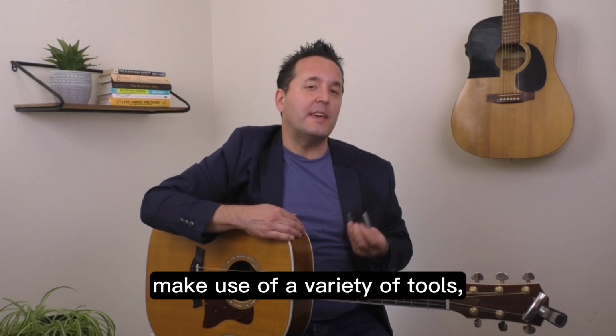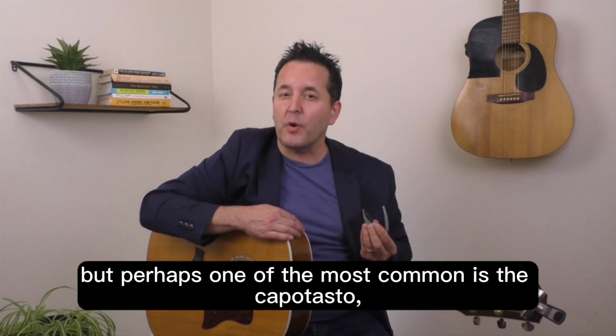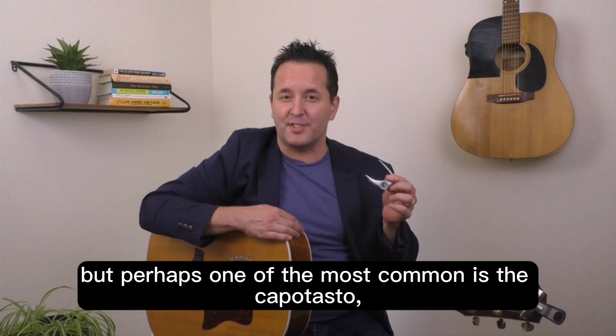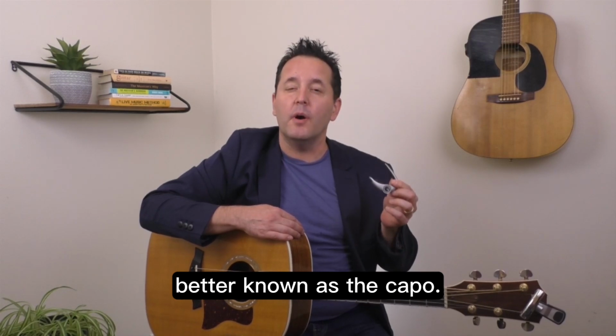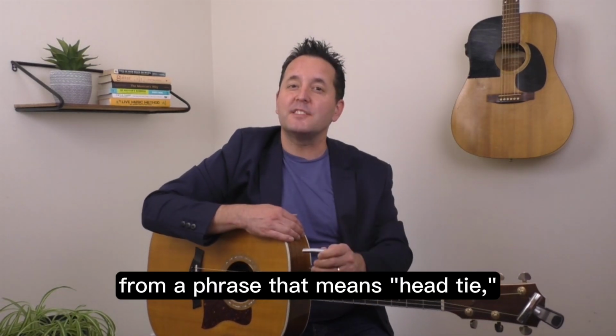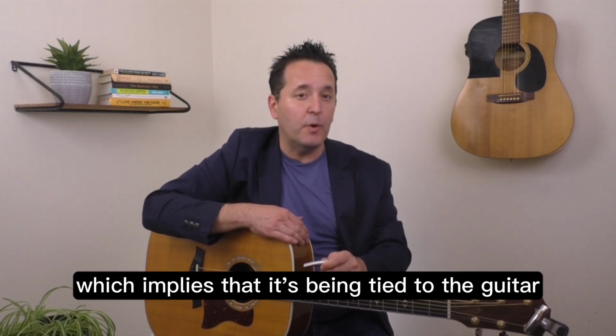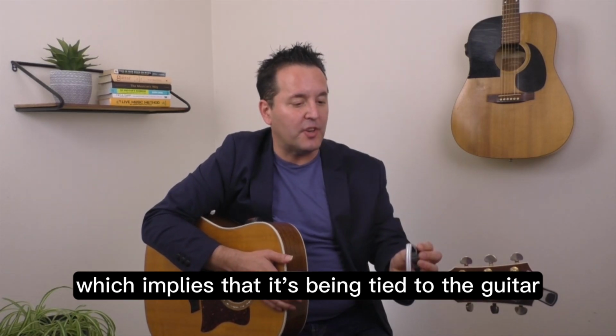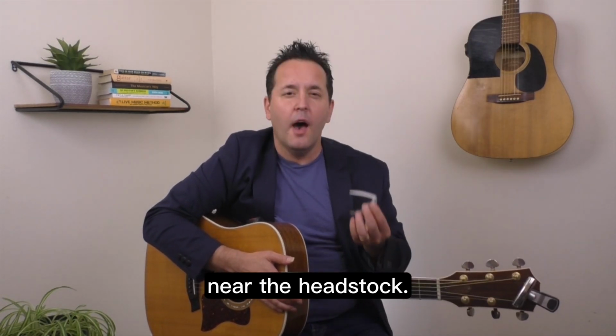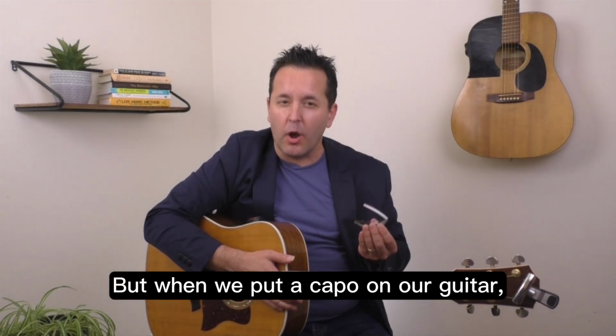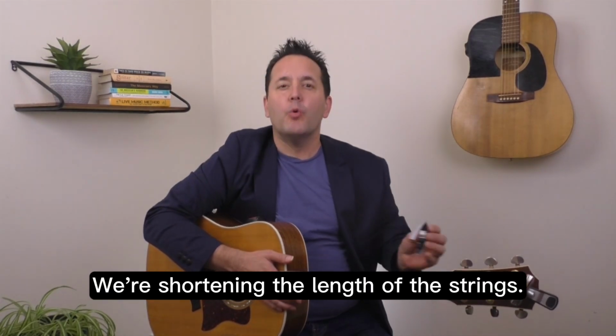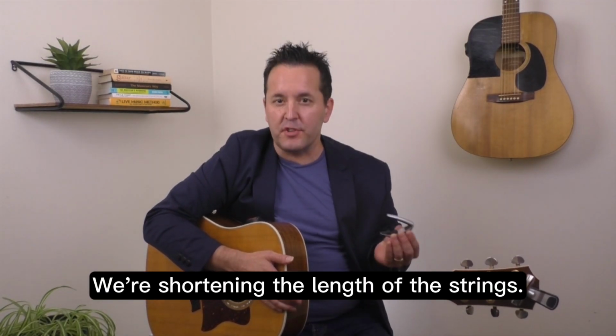We as guitarists make use of a variety of tools, but perhaps one of the most common is the capotasto, better known as the capo. The capo gets its name from a phrase that means head tie, which implies that it's being tied to the guitar near the headstock. But when we put a capo on our guitar, what is happening exactly? We're shortening the length of the strings.